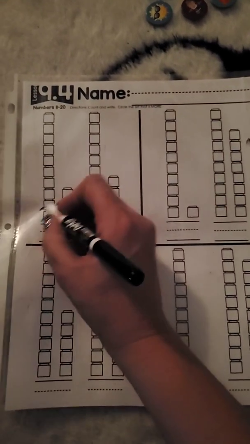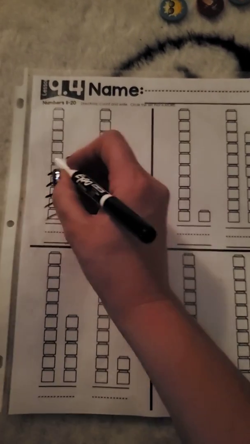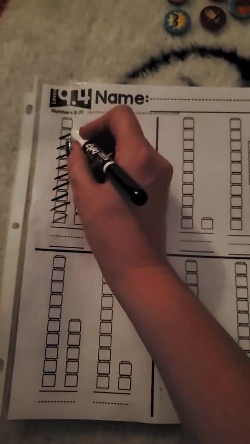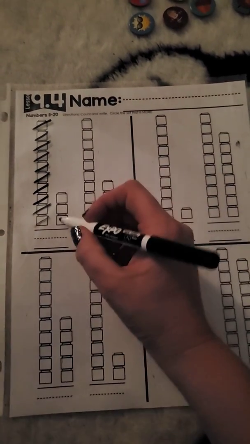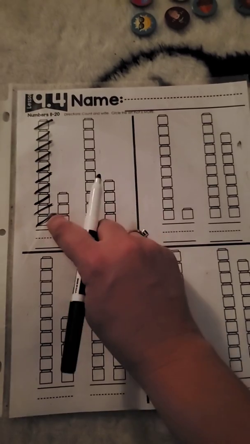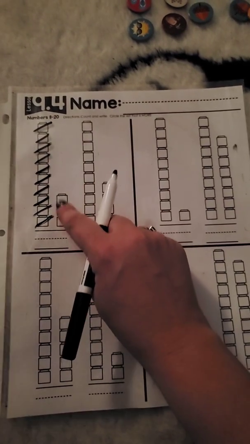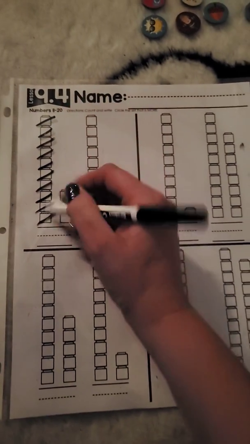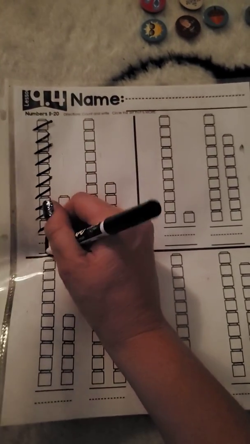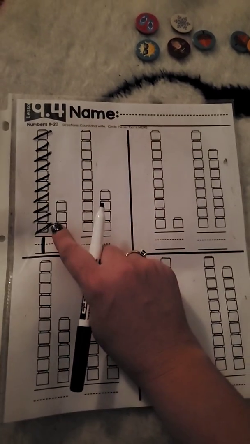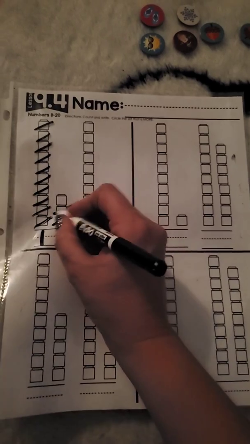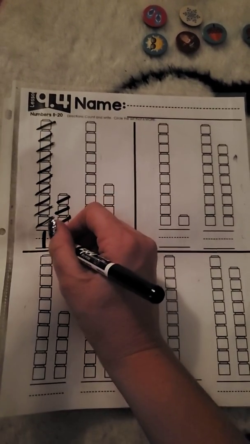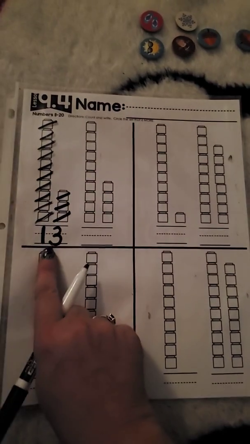We're going to go 1, 2, 3, 4, 5, 6, 7, 8, 9, 10. There's 10 there, okay? Let's see, so there's 10, 11, 12, 13. So you can do it like that and write the number 13. But if we know that this is 10, we're going to write a 1 because that's 1 ten. And then we have how many extras? 1, 2, 3. So we could put a 3 halfway around and around again to make 13.